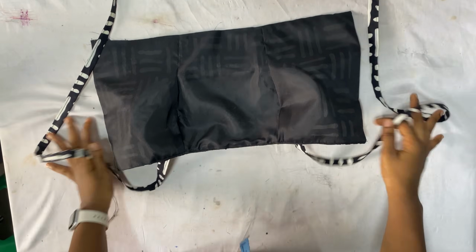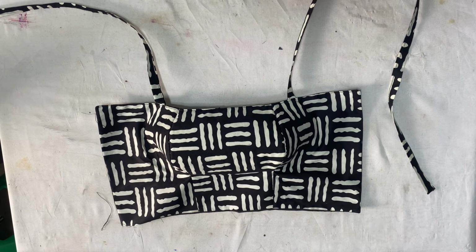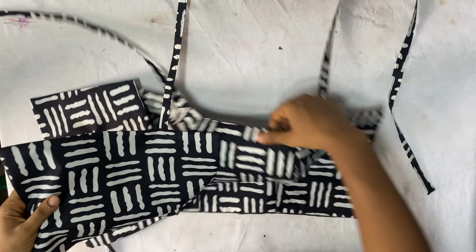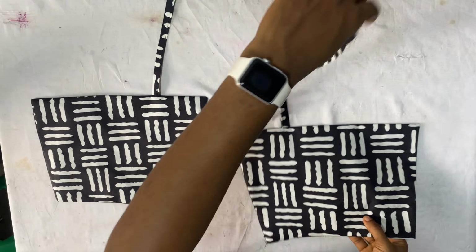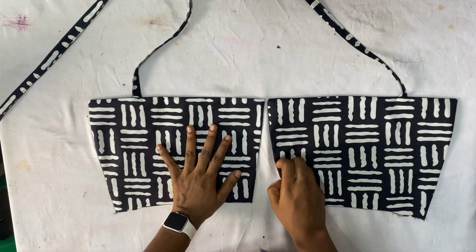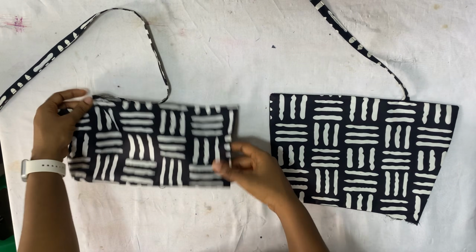So guys, after I ironed it out, this is what we have. You can see how neat it looks. And for the back panels, this is what we have. This is what it looks like now. The next thing we want to do is to join the front and the back panels together.